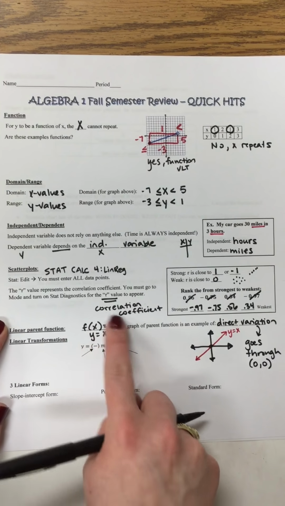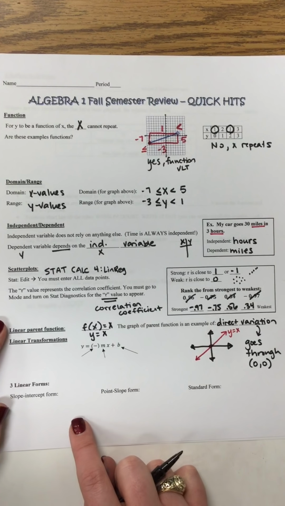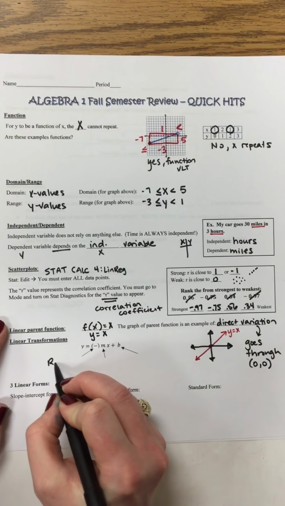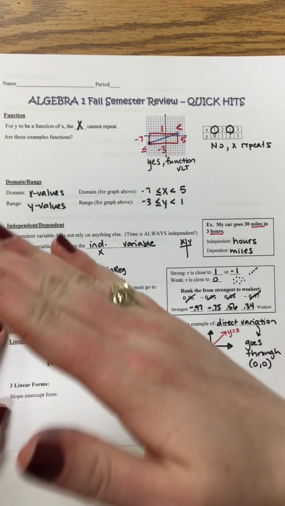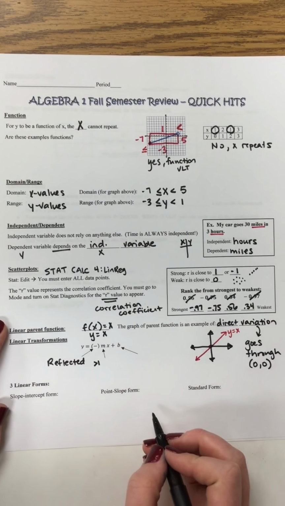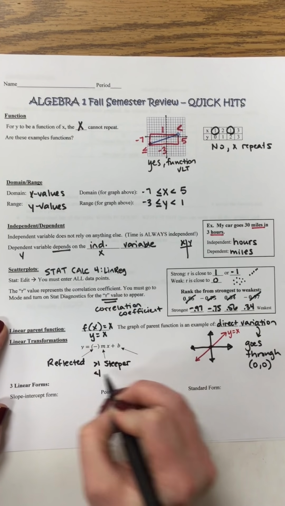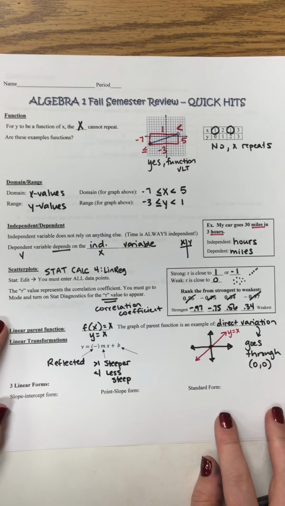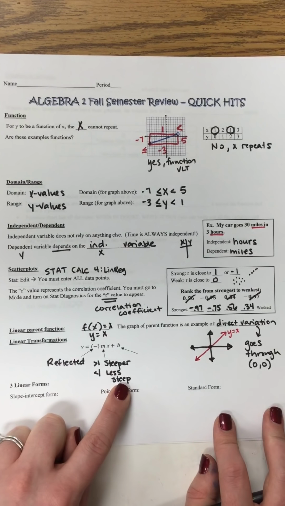Okay, then we got into if I change the parent function by adding in negatives and changing the slope and changing the y-intercept, what happens to the graph? What happens to this parent function graph? If you have a negative slope, that's when we had the reflected graph. So instead of going from positive, it would just turn to negative. Okay, then if we change the slope, if it was a number greater than 1, 2, 3, 4, 5, it got steeper. If it was less than 1, it got less steep. So that would be a fraction. 1/2, 1/3, 2/3, 4/5. Anything less than 1, which is basically a fraction, would be less steep.